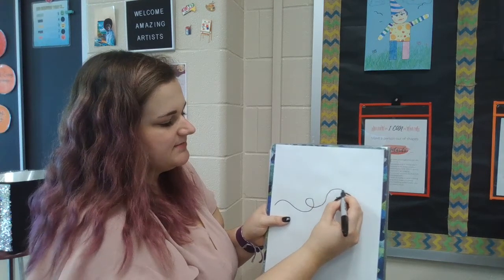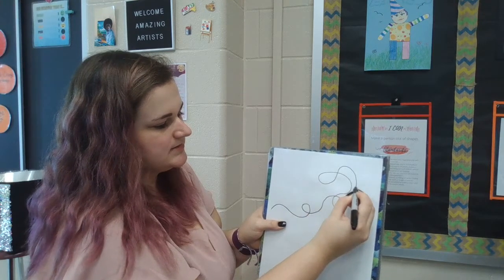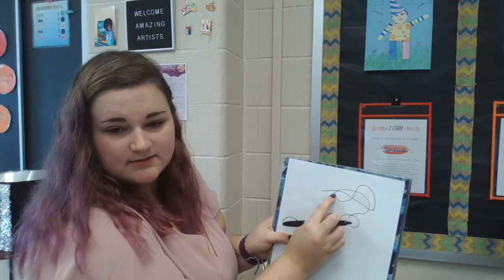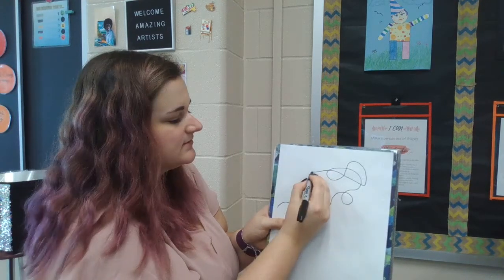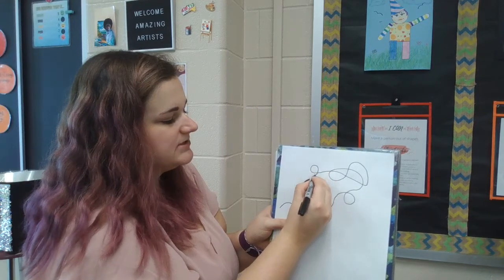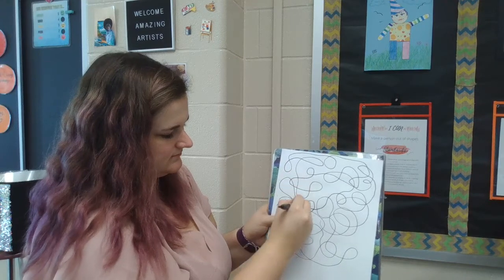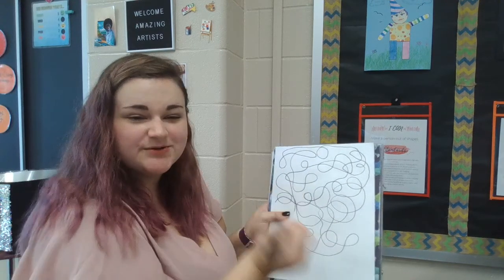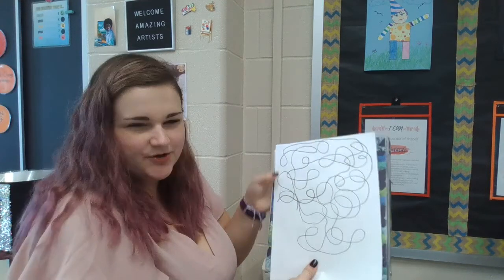So then I'm just going to keep going with that, making little loops. I can even come back through loops that I've already made to break that shape into two different shapes. And I'm going to do this throughout my whole paper. So remember, the aim is not to make scribbles, it's to make little squiggly marks. We're just calling them scribbles.